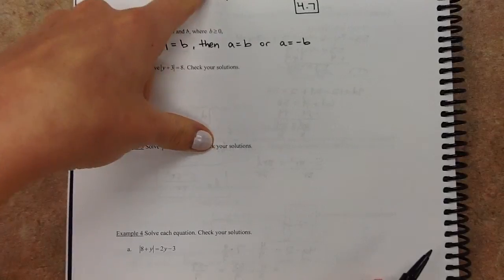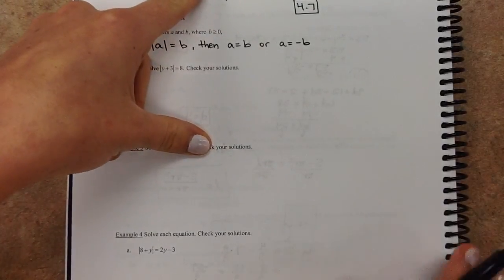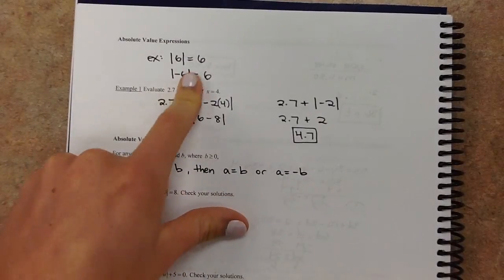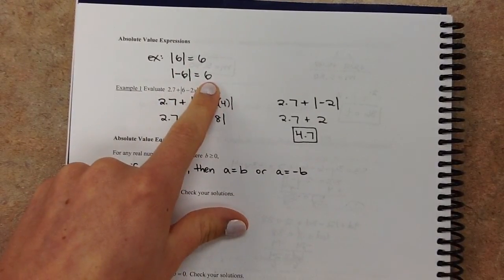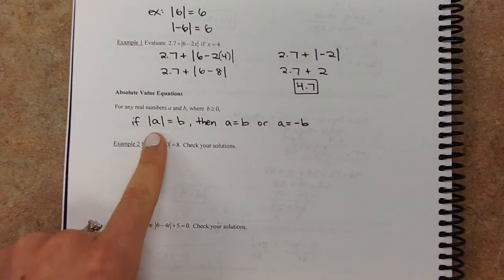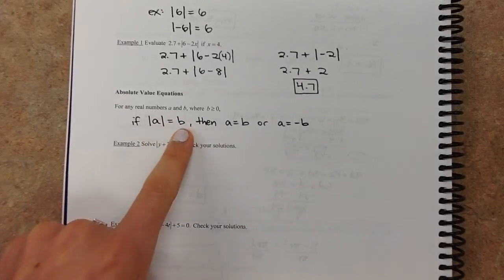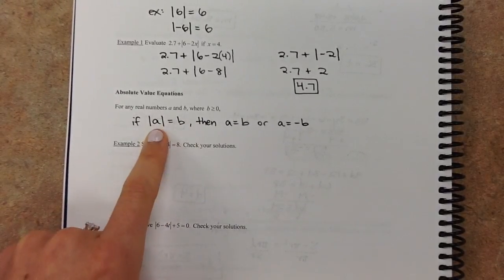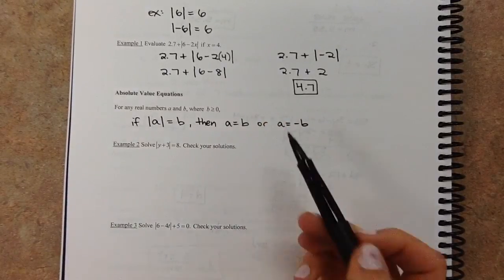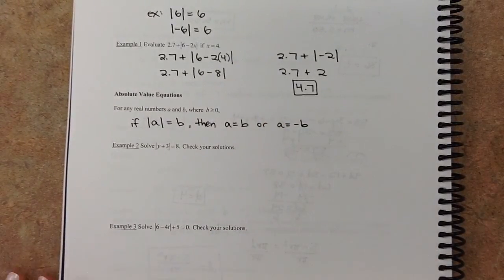So if you come up with an absolute value of 6, the stuff on the inside, oops, I'm pointing to something you can't see, sorry. If you know the absolute value comes out to be positive 6, it means the stuff inside the absolute value could have been positive 6 or negative 6. So that's exactly what you've got written here. If the absolute value comes out to be b, that means the stuff on the inside could have been positive a or it could have been negative a. And having the negative here is no different than having it here.